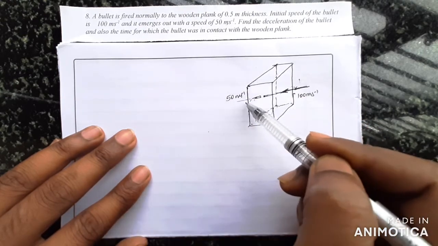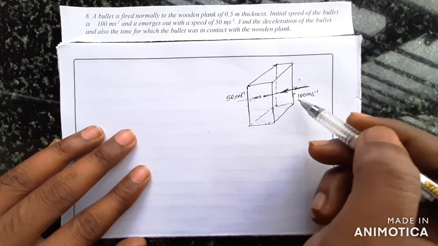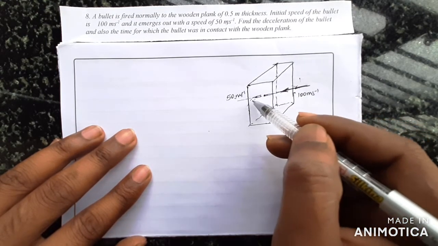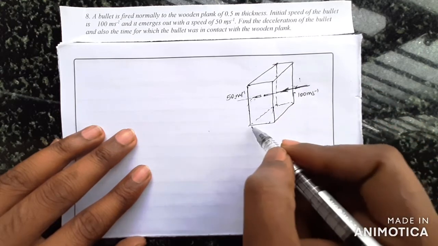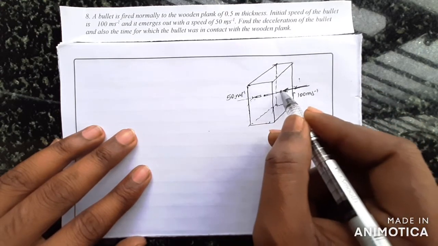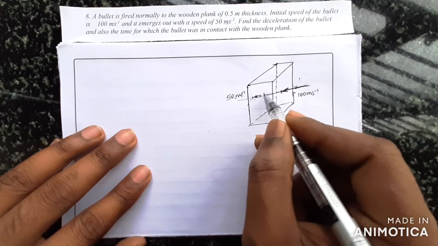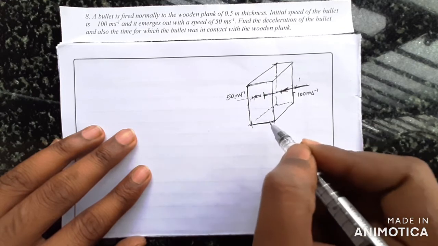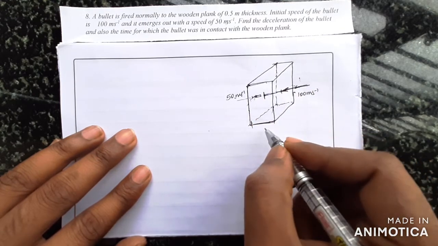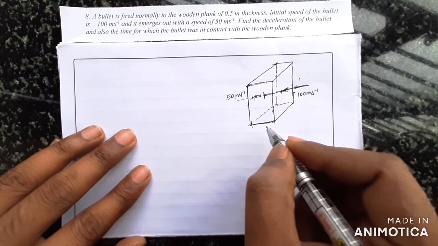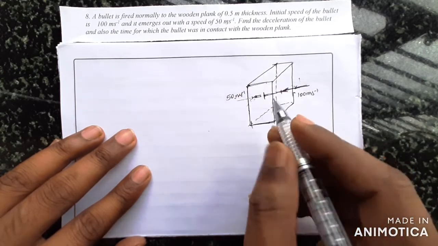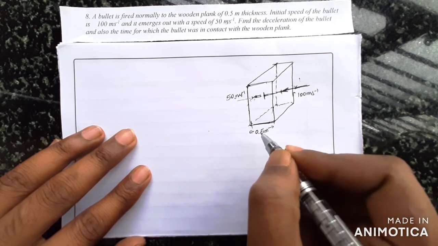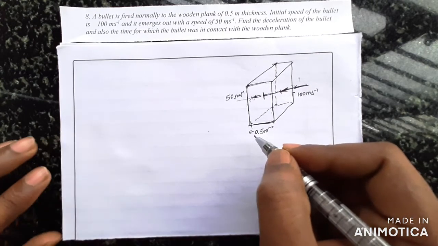When it enters, it is 100 meter per second. It is given that the thickness of the wooden plank, from here to here, is 0.5 meter. So this is the given data.